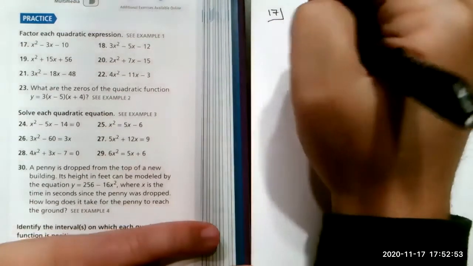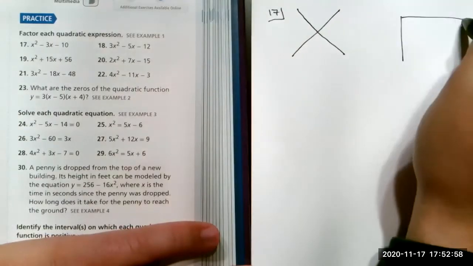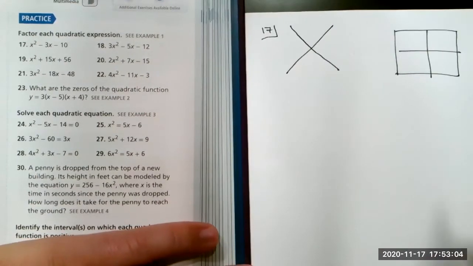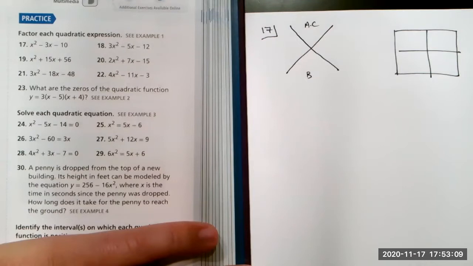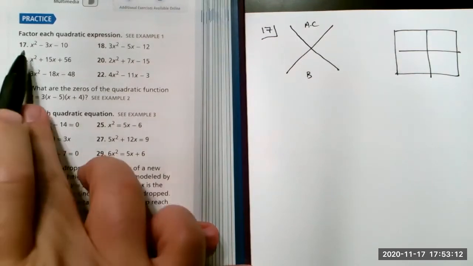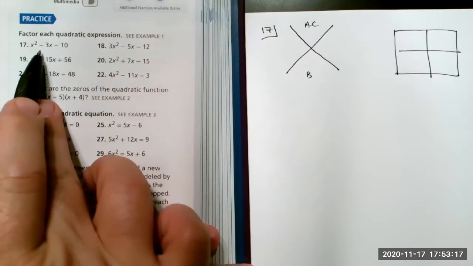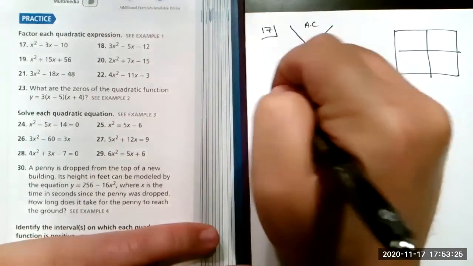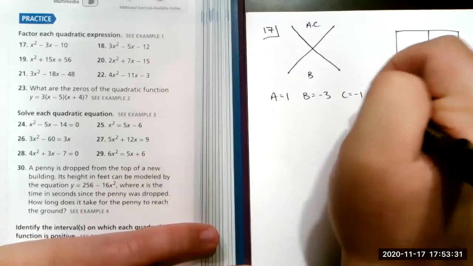So now I'm ready to do the box and cross steps. So there is my x. I'll draw my box as well. And if you remember from those notes at the top, a times c is up top and then b is down below. So in this case with number 17, a is 1. So a is just the number in front of x squared. B is -3. B is just the number in front of x. And then c is -10. It's just the constant at the end. So a is 1, b is -3, c is -10.